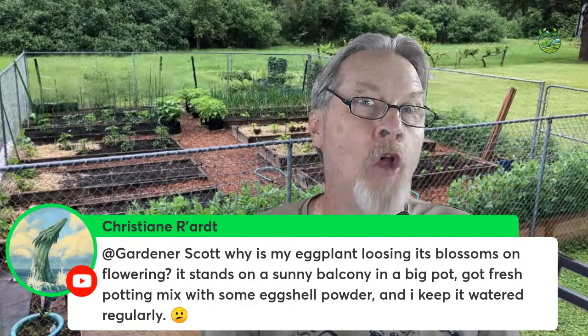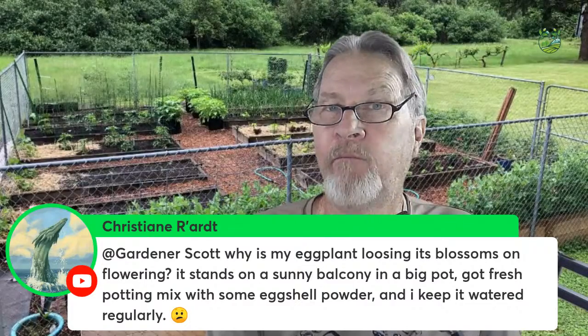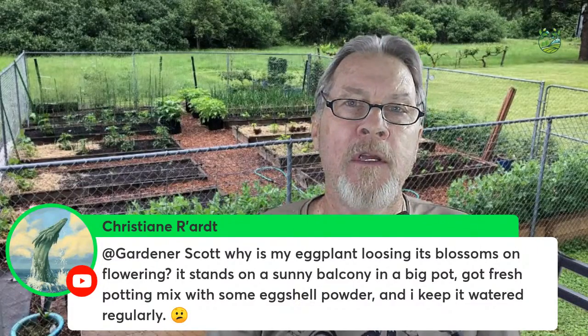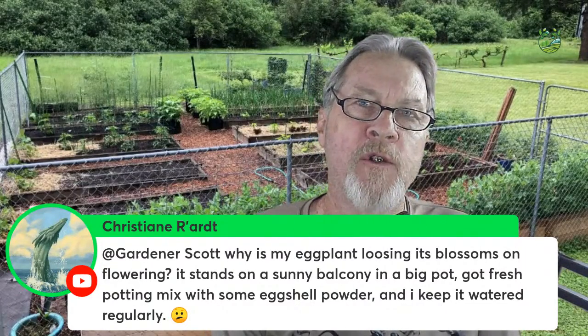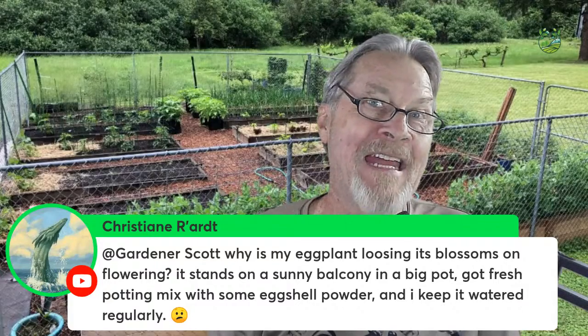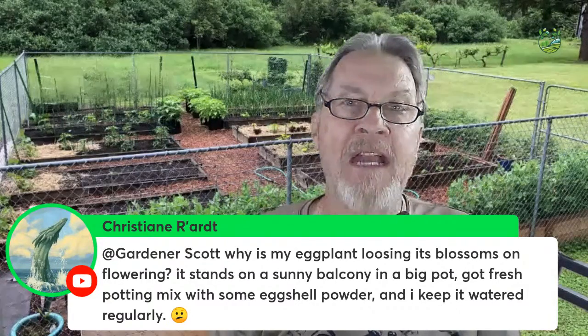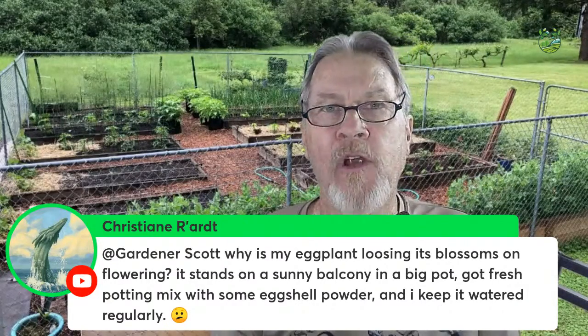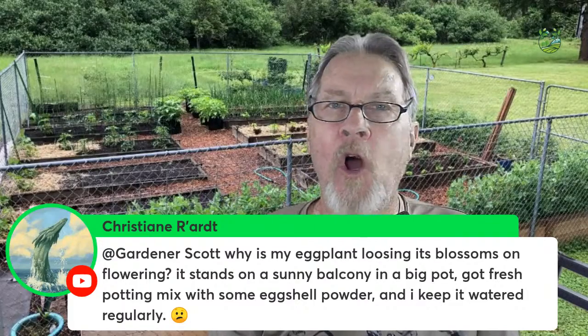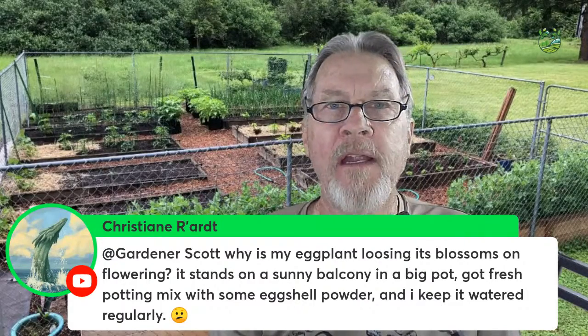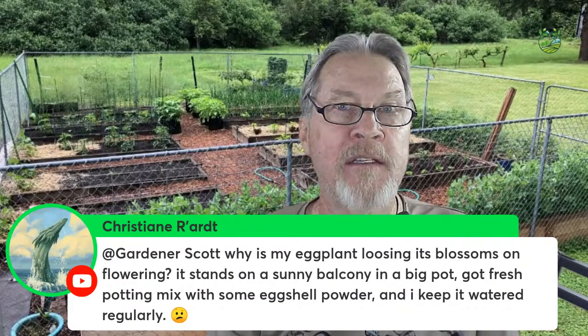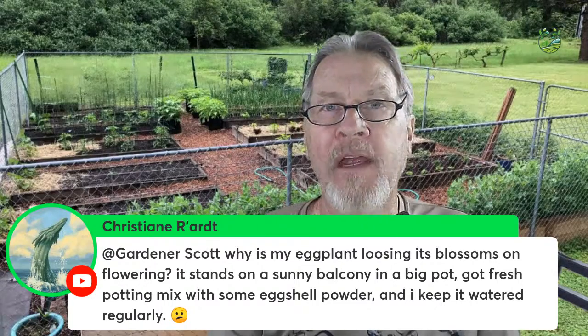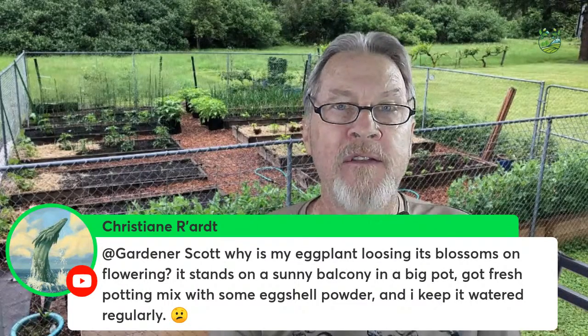It could also be a lack of pollinators. There's a very short period where the flowers can be pollinated, and if they're not pollinated, the flowers will drop off. They'll open and the flowers will be ready, and for some plants, it's only a couple hours. Other plants, maybe a full day, depends on the plant.